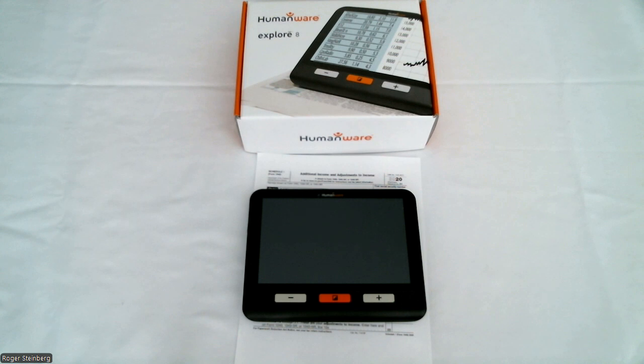So again, the update includes red color schemes for contrast, an auto off feature that can be set to never, and you can control your lights when you're using the device in handheld mode.